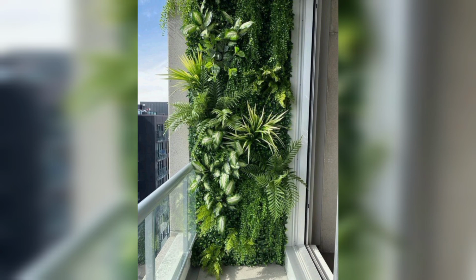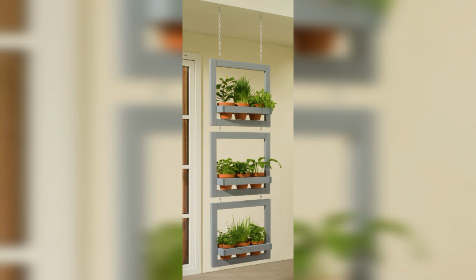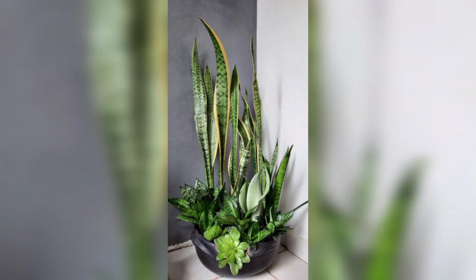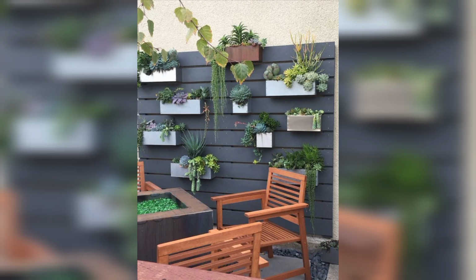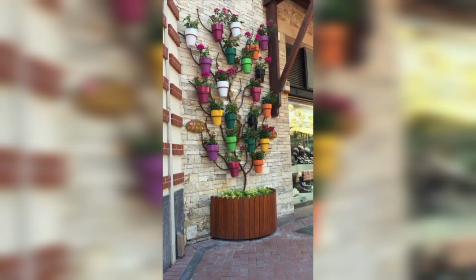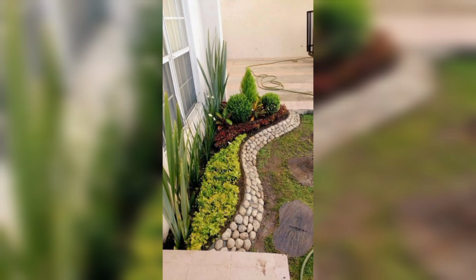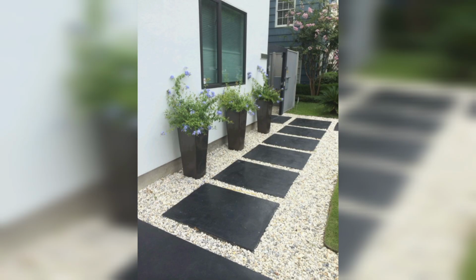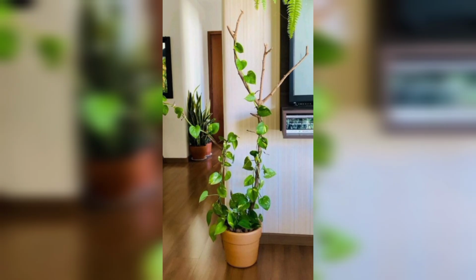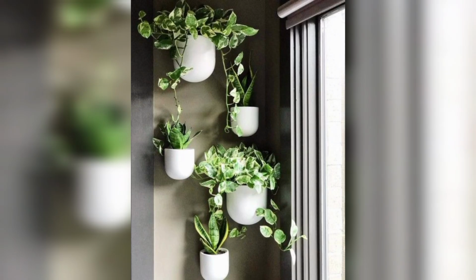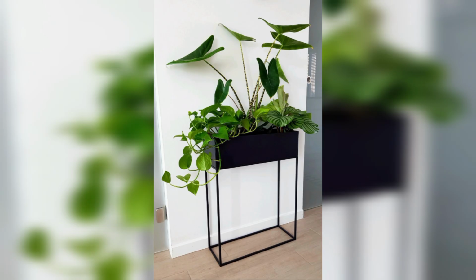One of the more effective ways to enhance your outdoor area is by incorporating plants decor, from vibrant flower arrangements to stylish plants.